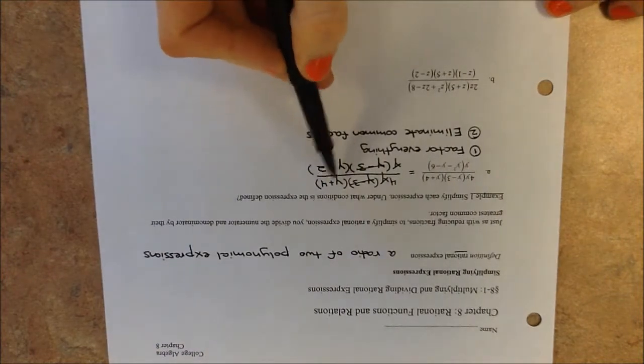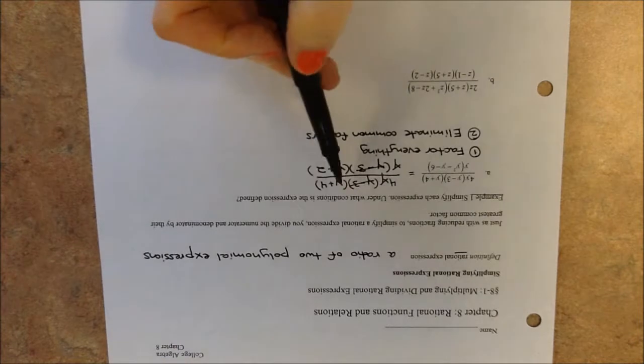When I see these two pieces right here, people love to just try to cancel those y's out. You can't do that. Whenever you have something written in parentheses like a y plus 4, it's a package deal. Unless you can cancel it with another y plus 4, you can't cancel it at all. So you can't cancel this y with this y.